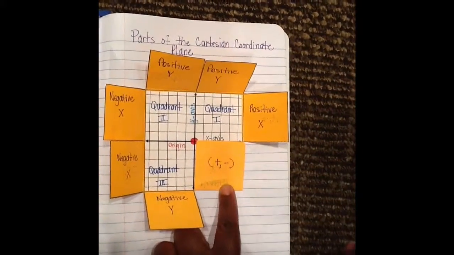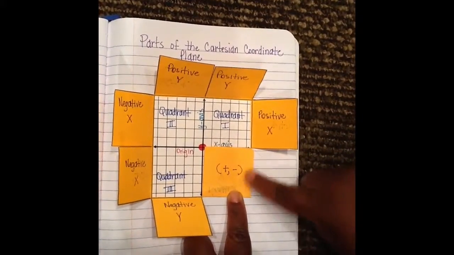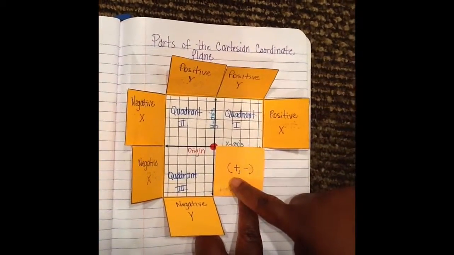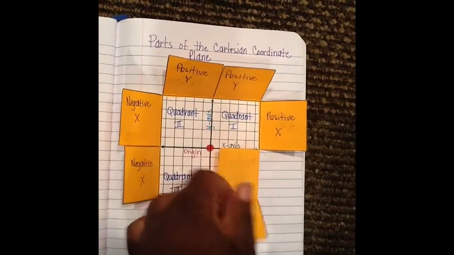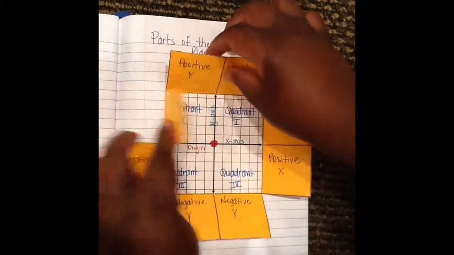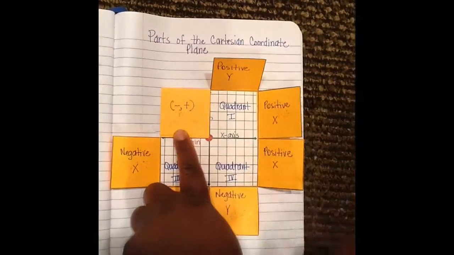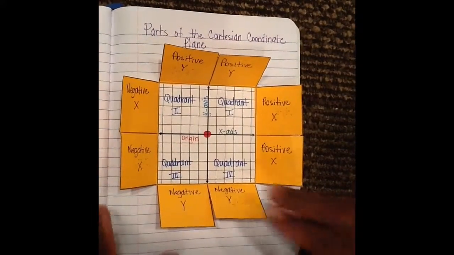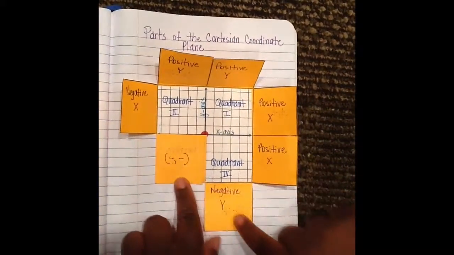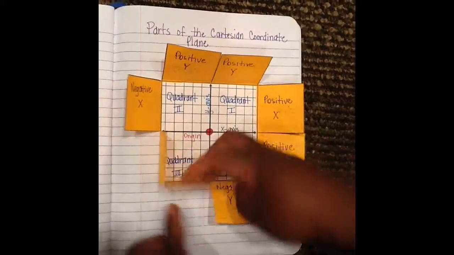So if I'm looking in quadrant 4 and I want to know what my coordinates are, on the outside I can label that my x will be positive, my y will be negative. Let's jump to quadrant 2. If I fold it down, there's my cheat sheet. It lets me know that my x is negative and my y is positive. Let's go to quadrant 3. If I fold it down, it lets me know that my x is negative, my y is negative.